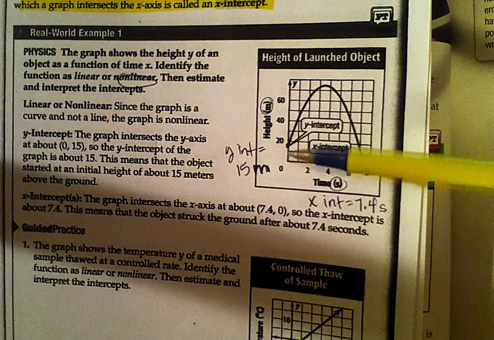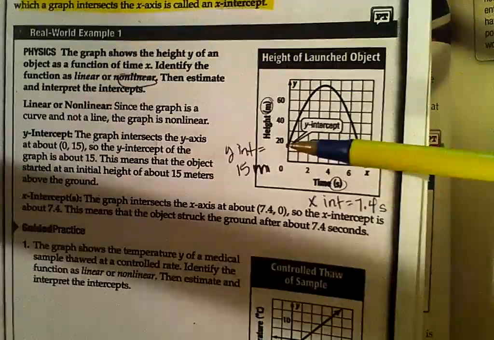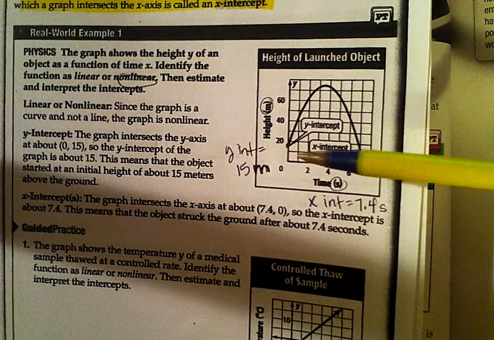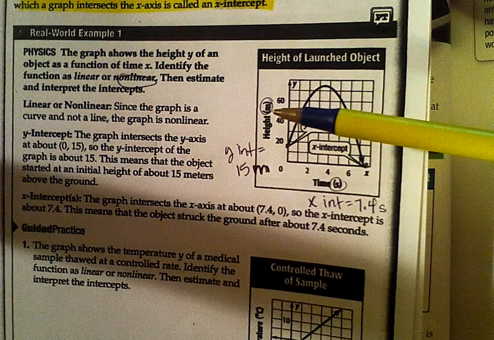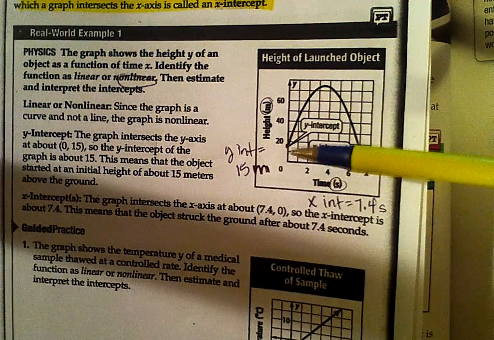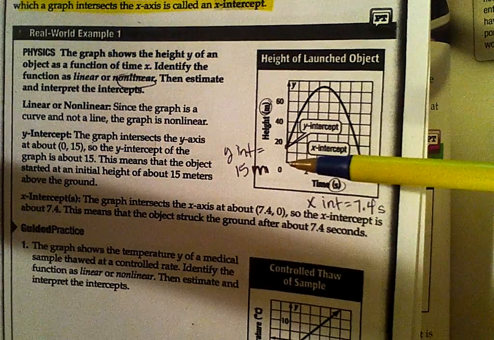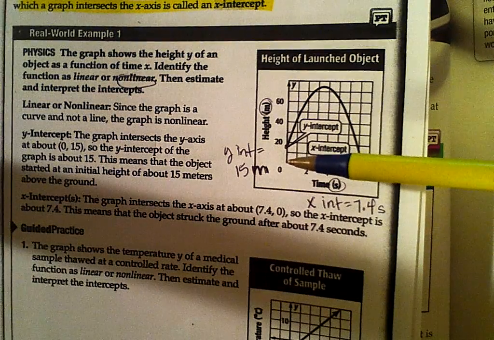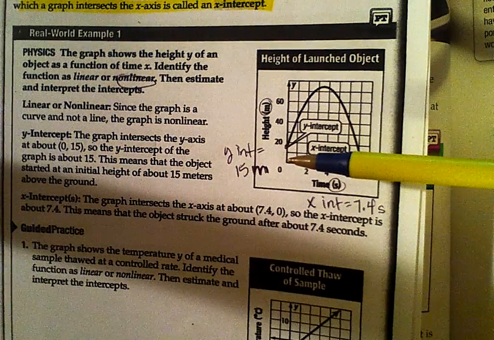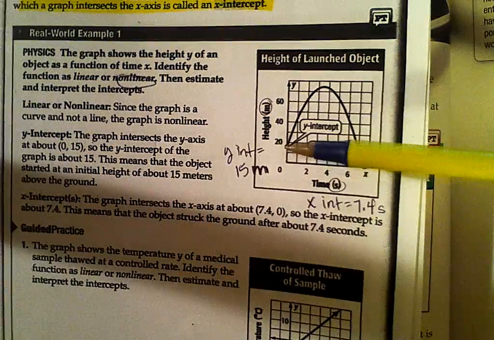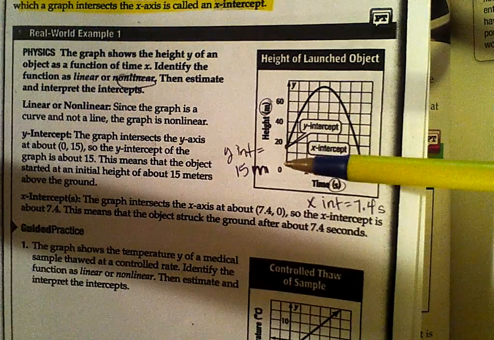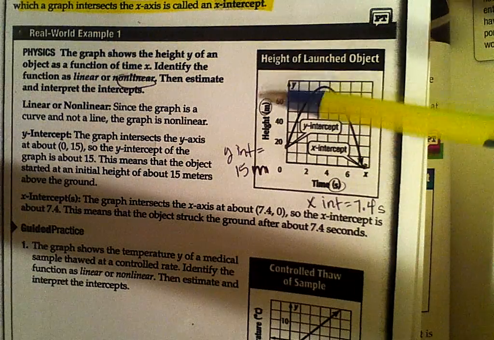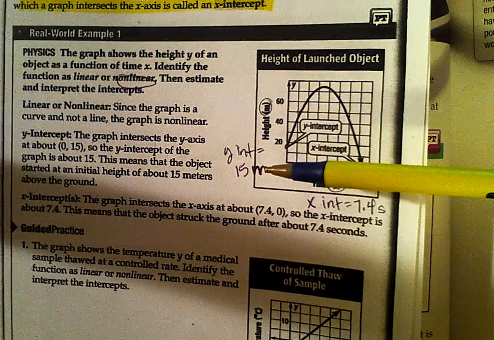Okay, and this point, the y-intercept, means at time 0, the y, or the height, is about 15 meters. So that sounds a little awkward. So we might say something like, the object started at a height of 15 meters. At time 0, that's another way to say it started. The height, right here, was about 15 meters.